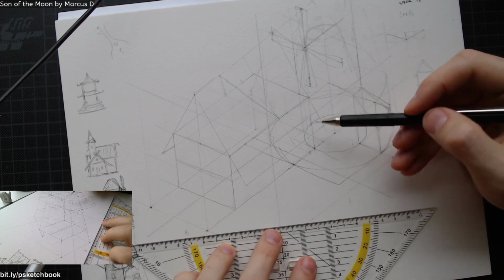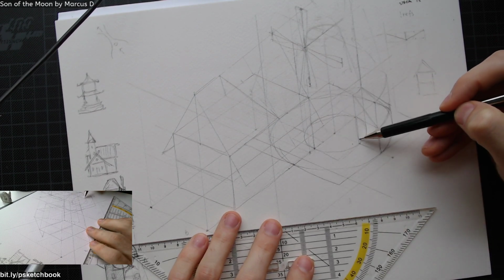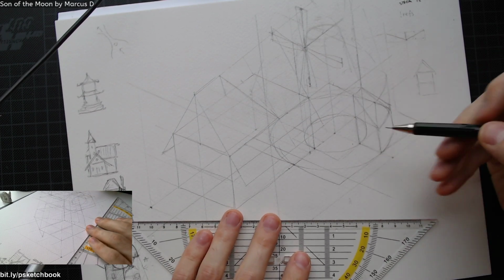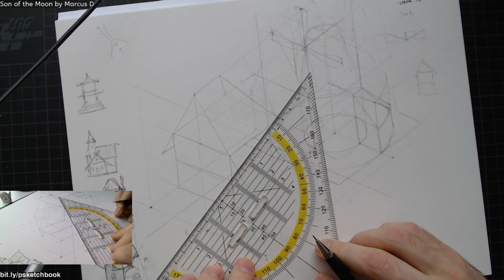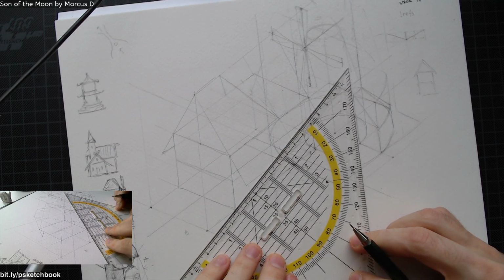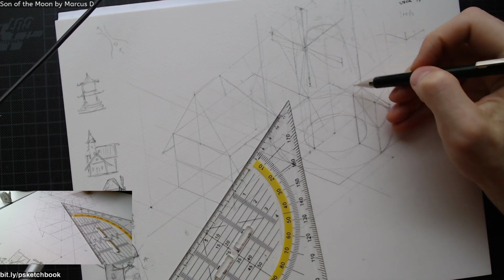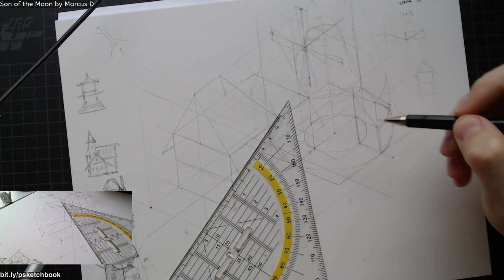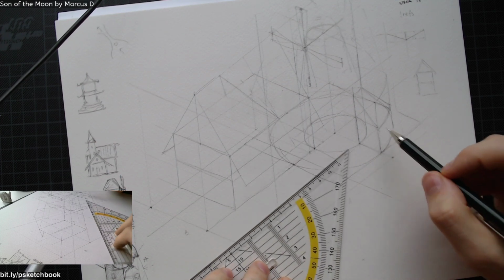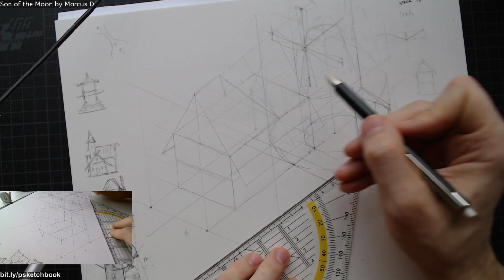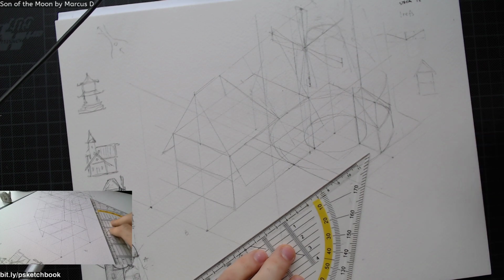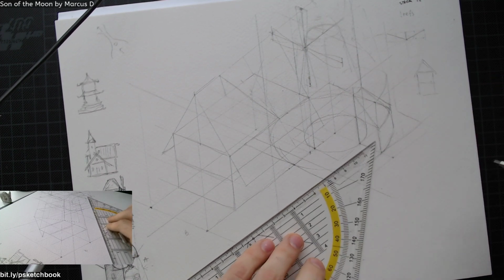I think I want to connect the gallery to the house, because it's kind of weirdly shaped. There is good weird and there is weird, and this one is weird.